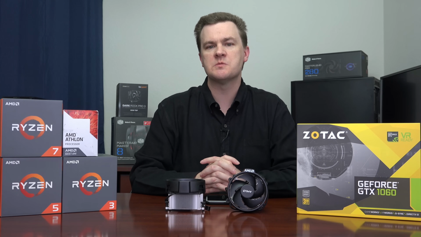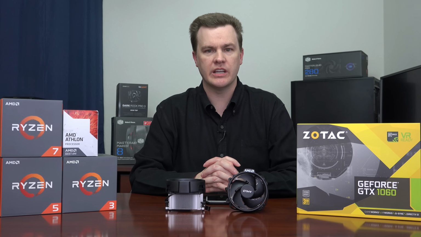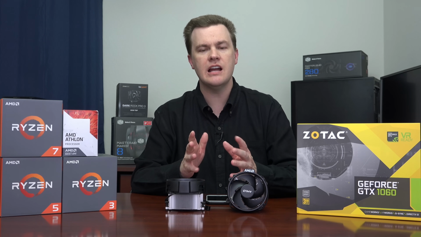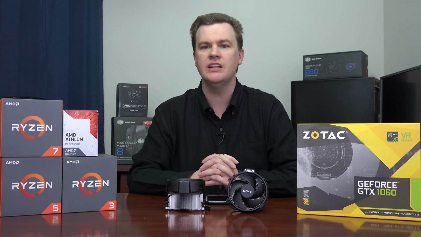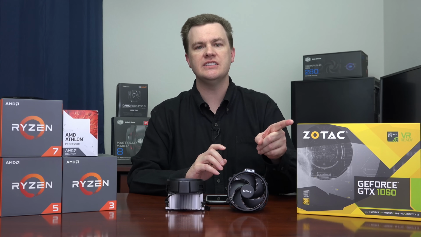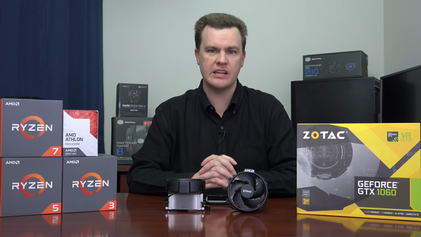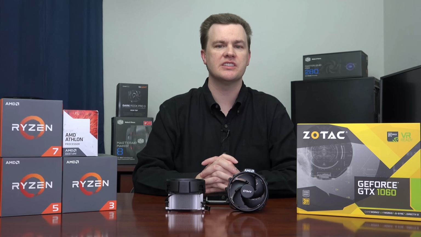Now, all the game benchmarks you're about to see are based on the RX 570 4GB graphics card, but that card is not purchasable for reasonable prices. If you're actually interested in building this machine, don't buy one of those cards. They're currently too expensive. Buy a GTX 1060 3GB card. It's almost exactly the same performance, plus or minus just a little bit.